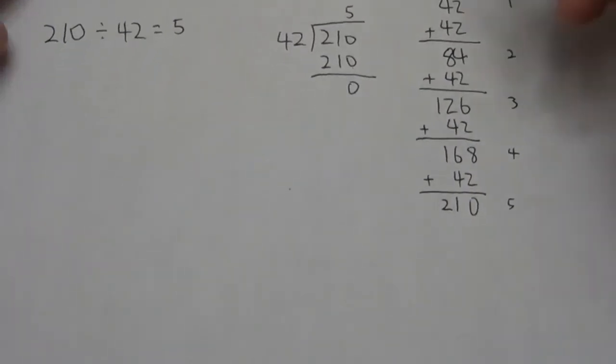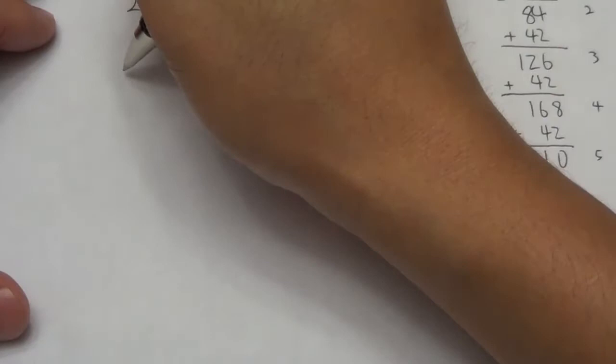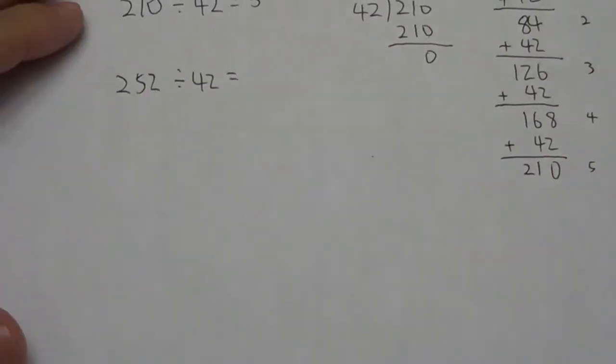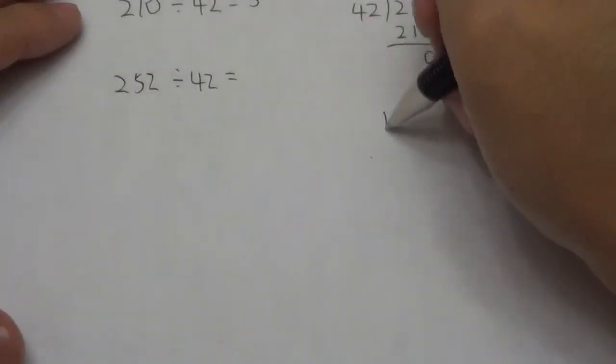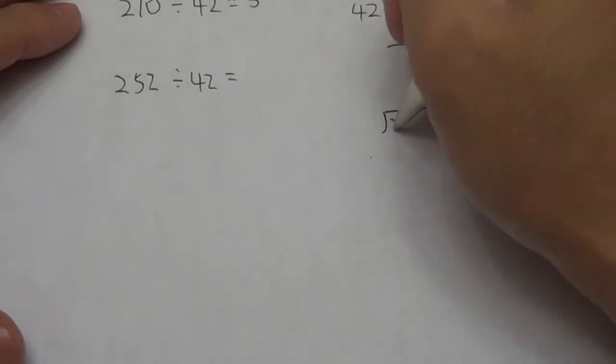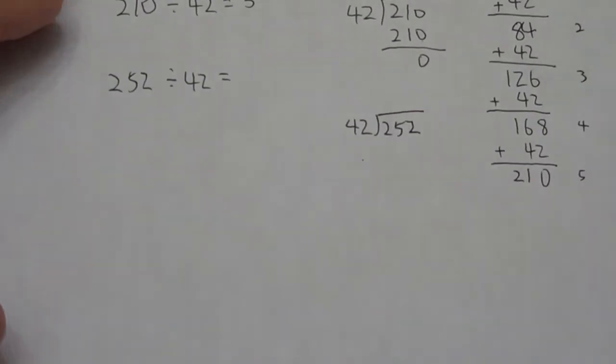Okay, so let's do a different problem. Let's change it to 252 divided by 42.